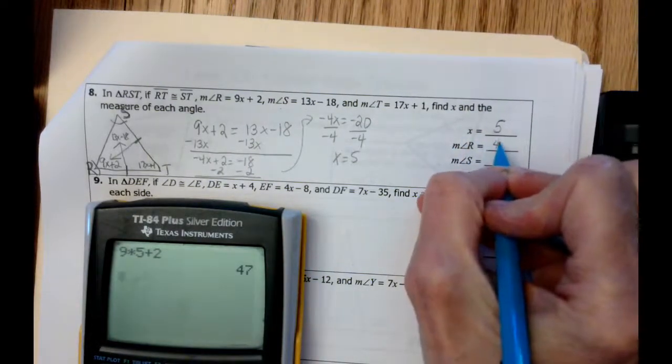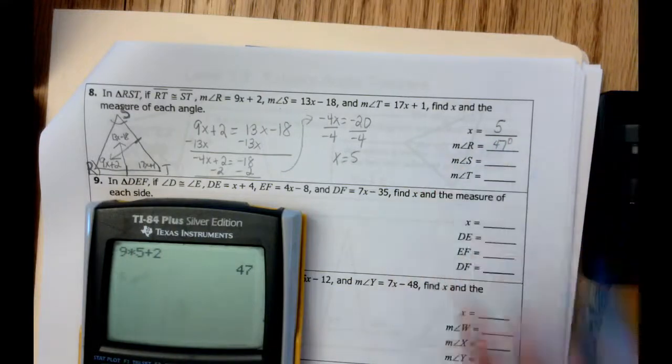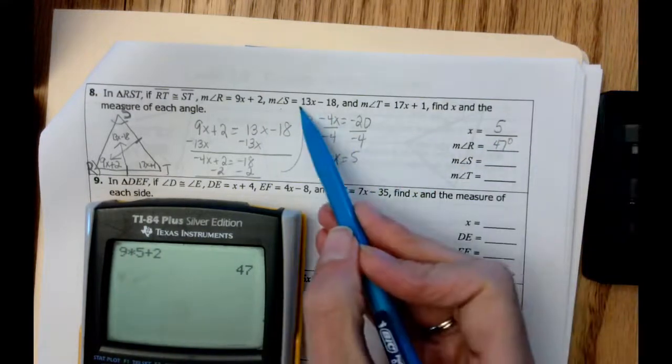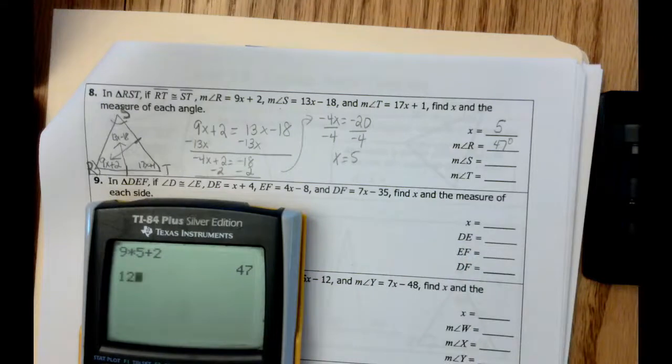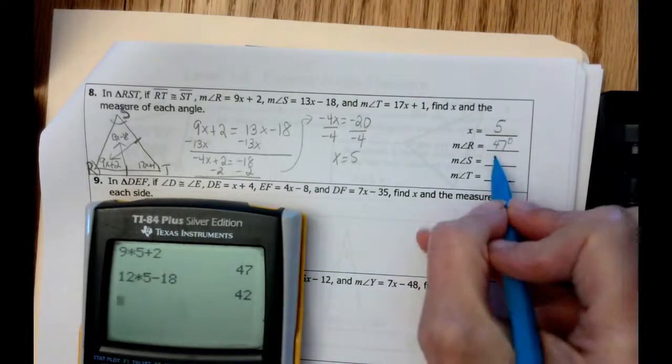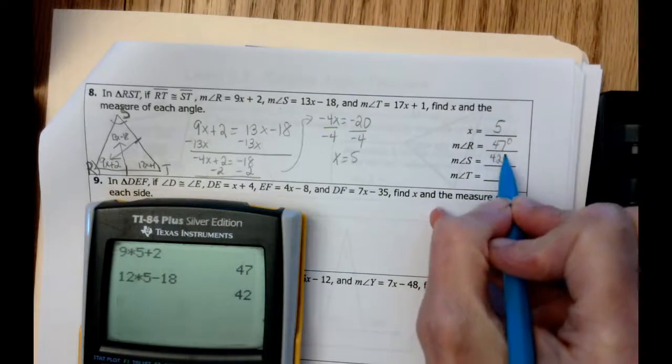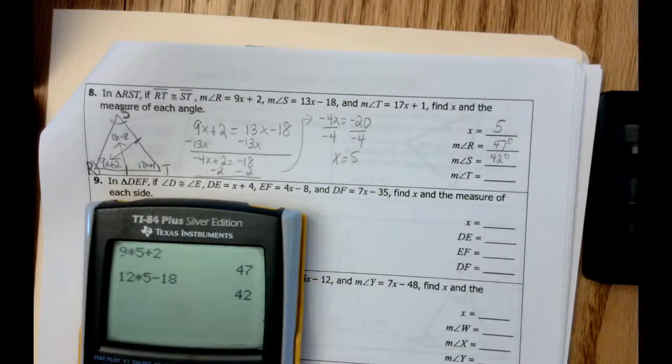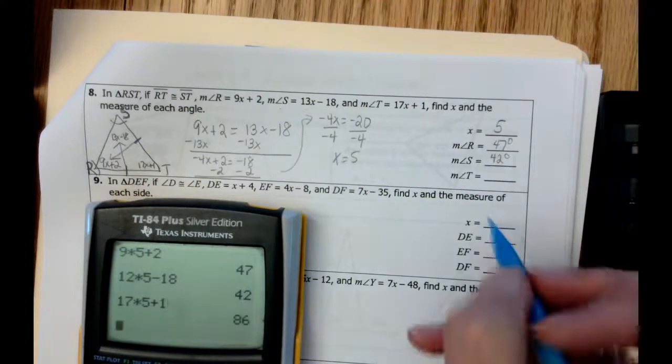So measure of angle R is 47 degrees. For measure of angle S, we're going to do 13 times 5 minus 18, which is 42. And for measure of angle T, 17 times 5 plus 1 is 86.